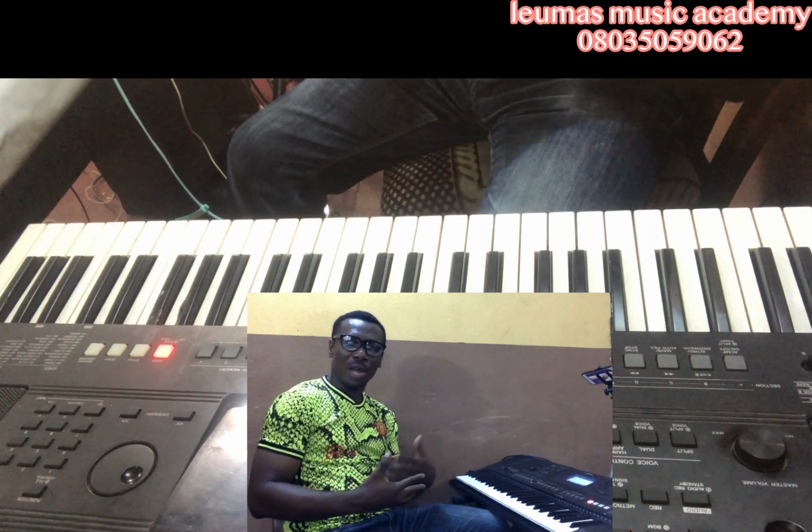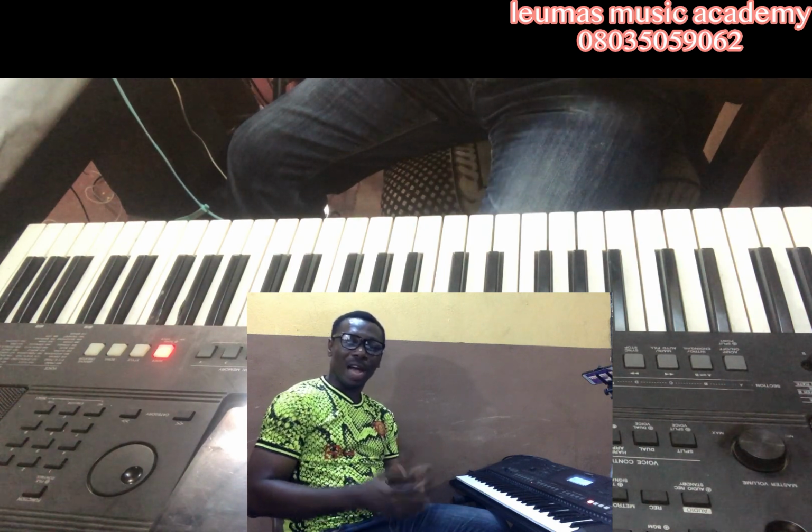Now, if we are going this way, another way you can also follow the choir is by knowing the progression. Now remember, music is divided in sections, or built in sections or measures, which we normally call bars.